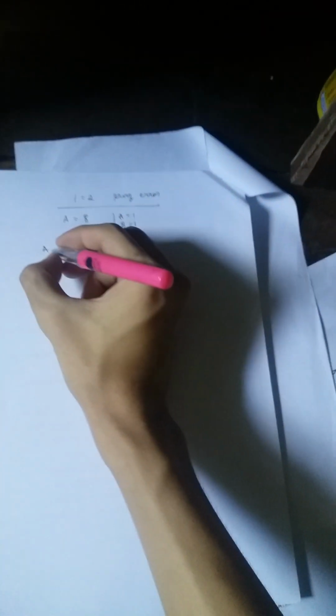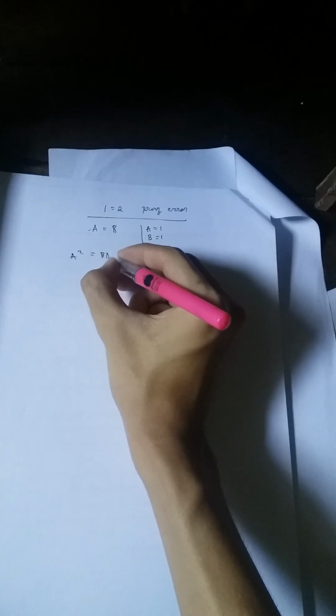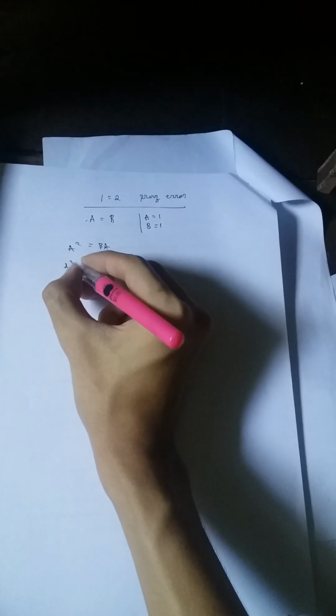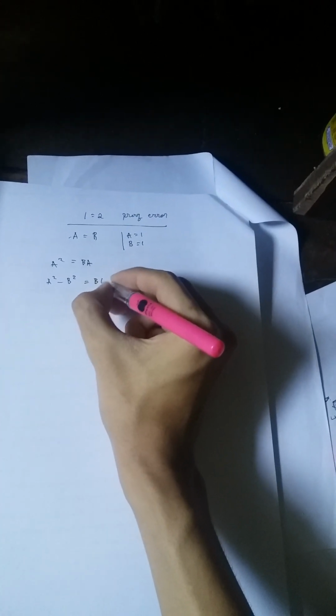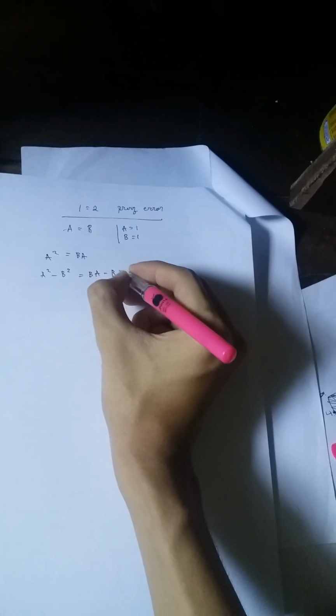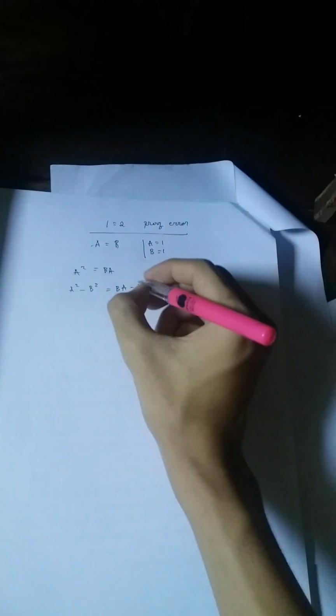Let's multiply A from both sides. I will have A squared for this and BA for this. Now let's subtract B squared from both sides. You have to do it on both sides of the equation so that they are still equal.